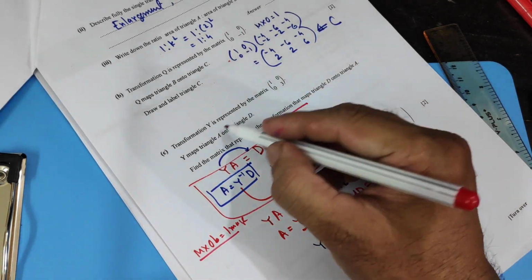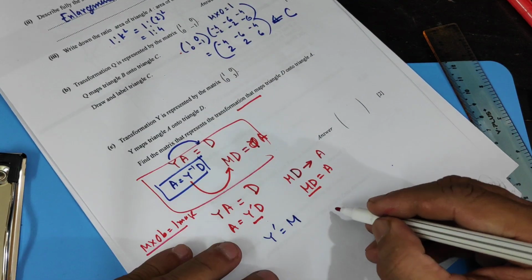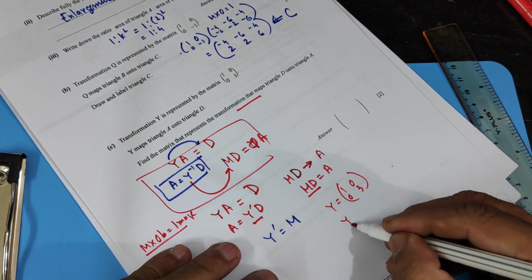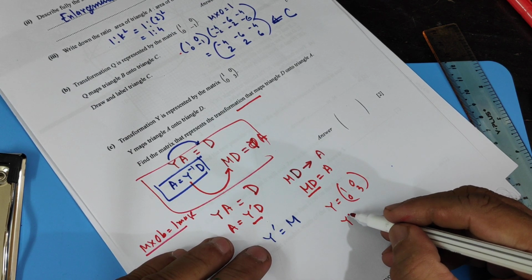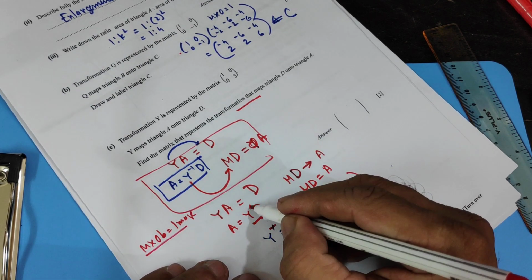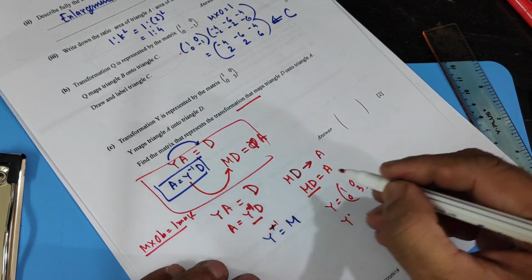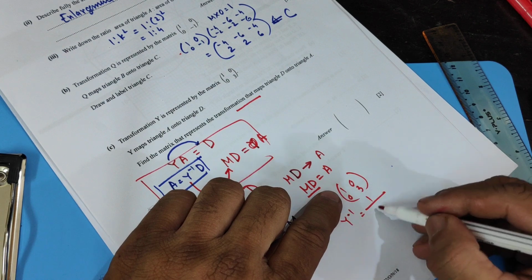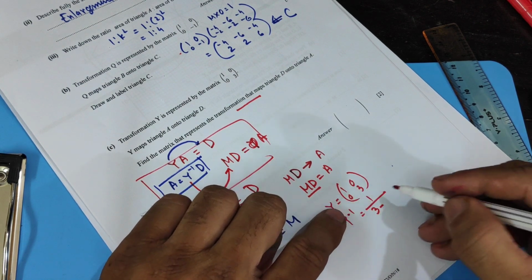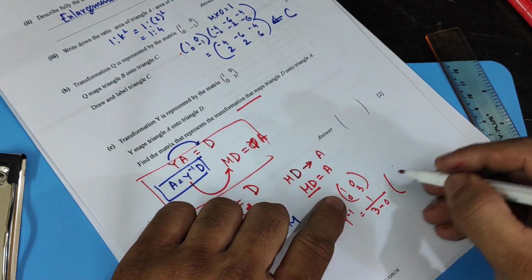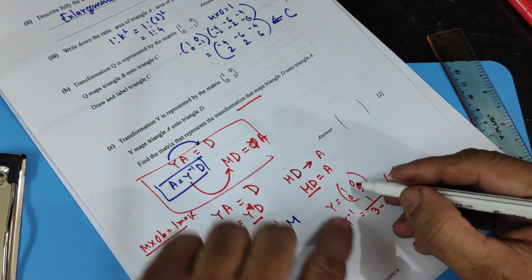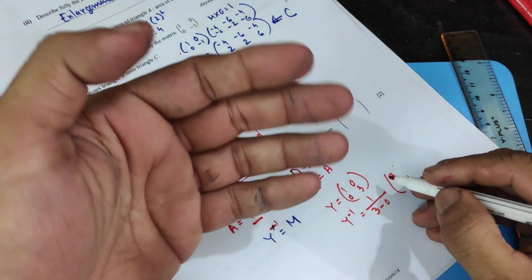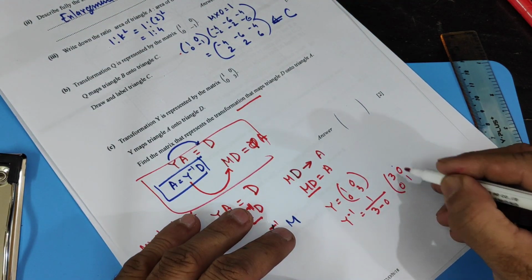Okay, so what was Y? Y was 1, 0, 0, 3. So the inverse of Y should be 1 over (1 times 3 minus 0 times 0), which is 1 over 3, and then we switch the 1 and the 3, and we don't switch the zeros, we just change their sign. So 0, positive 0 is going to be negative 0, but as you know, 0 is neither positive nor negative, so it's like that.